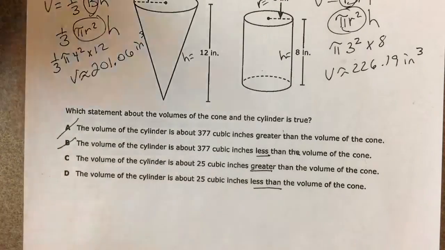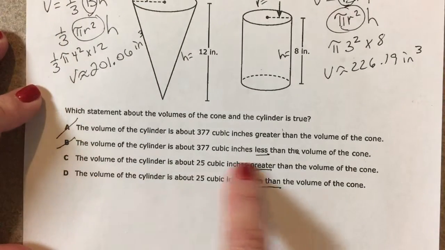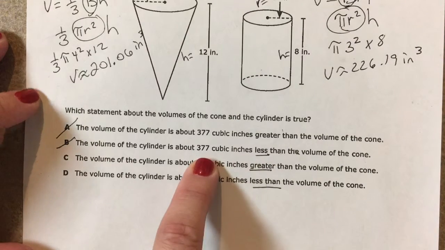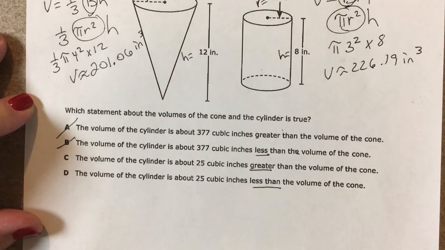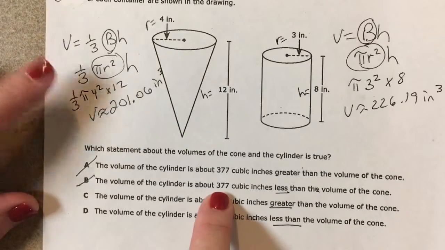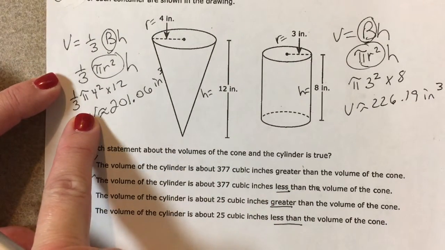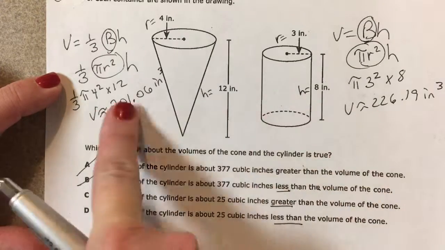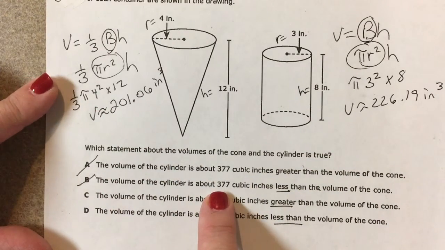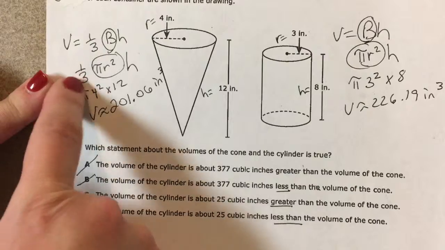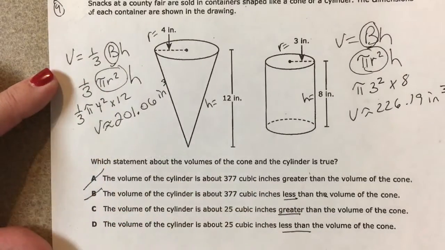And most of you that got this one wrong picked B. So I'm thinking you probably didn't divide your cone by 3, and that would have given you about 600, and then that would have been about the 377. So you probably forgot to multiply by 1/3.